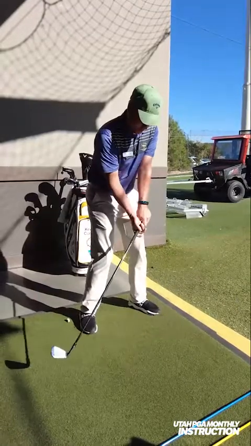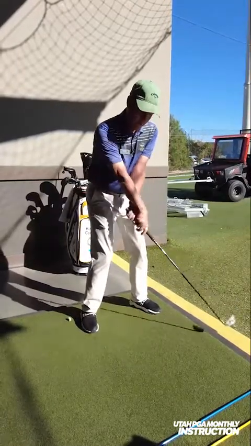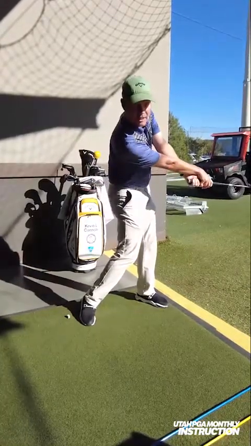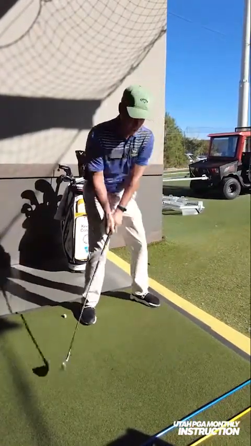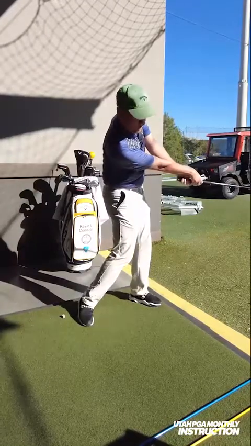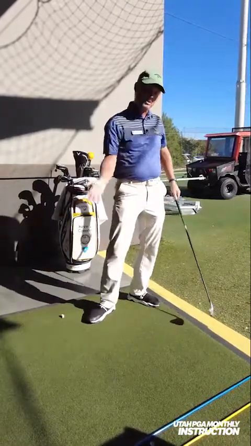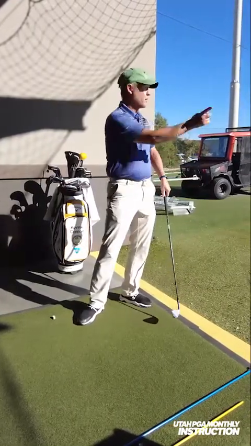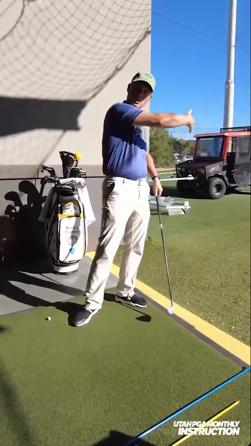Just get them to roll their hands like this. Loosen up, let them move their hands over, teach them to stay inside, roll their hands over like that. So I'll have them hit like a wedge, hold on, turn it over, and just hit little wedge shots. That helps them get inside, helps them get their hands turned over so they can learn to get the ball to move from in to out.